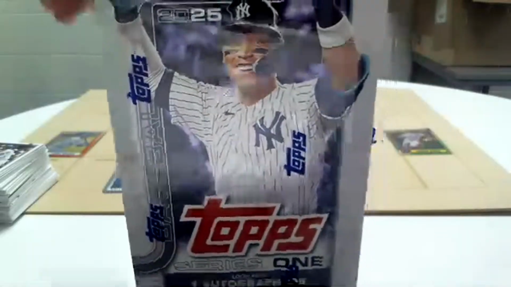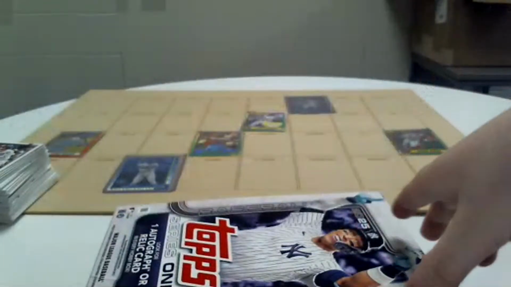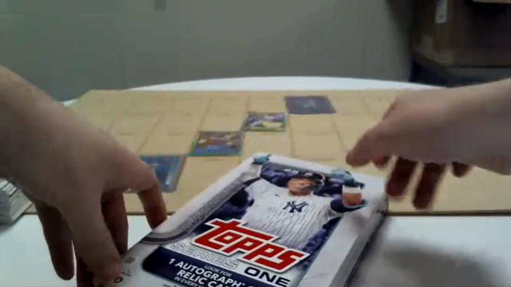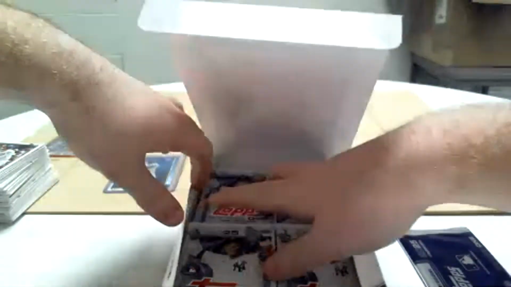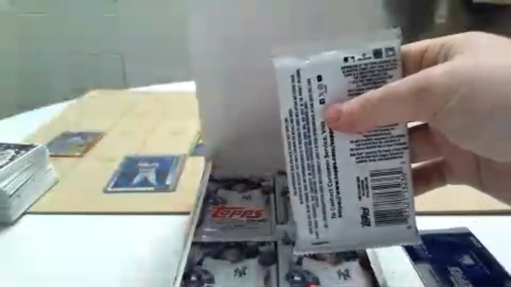All right. 20 packs down. 40 to go. Let's get some good stuff out of here. Here we go. And open. And then we will do the custom stats after. Okay. Here we go. Pack one.